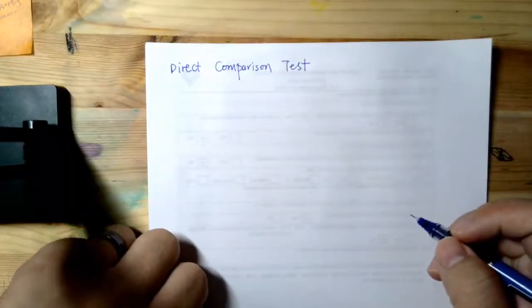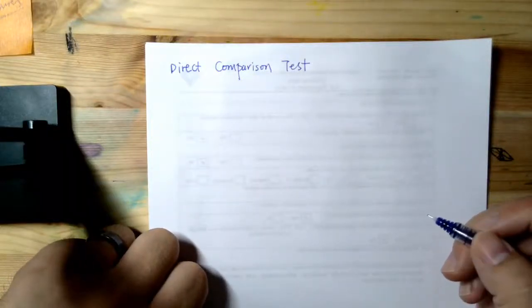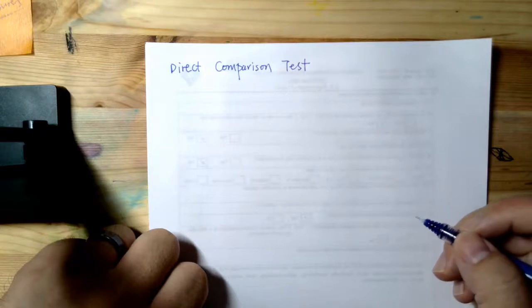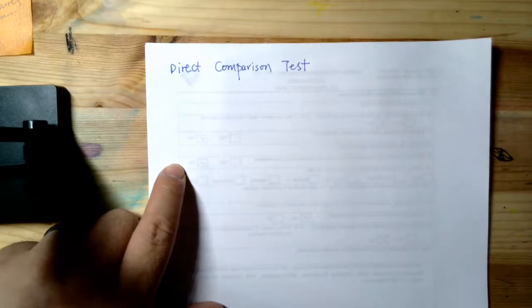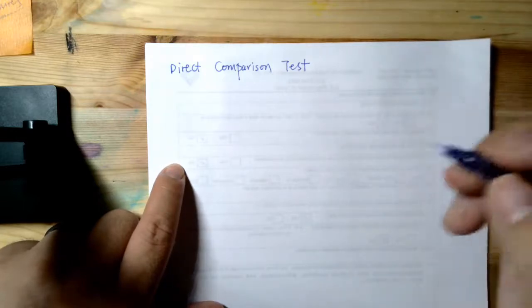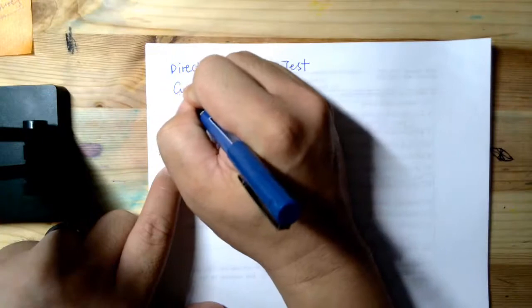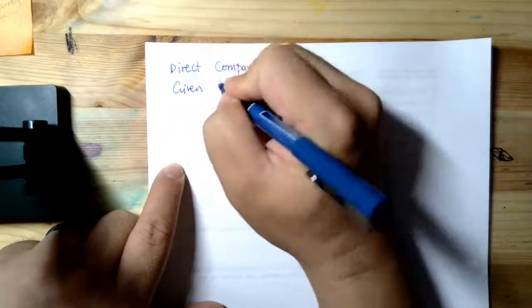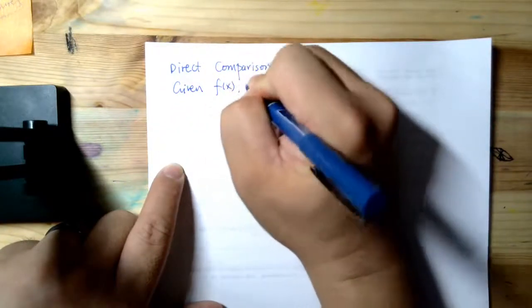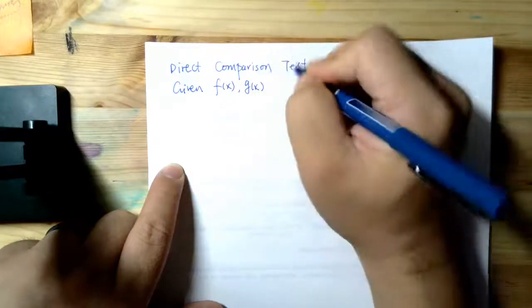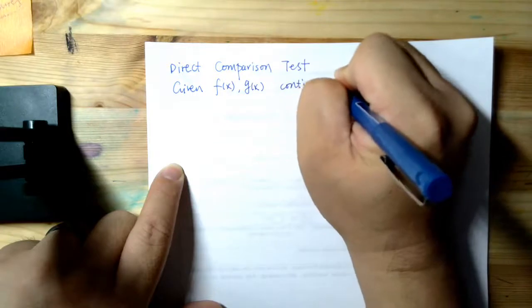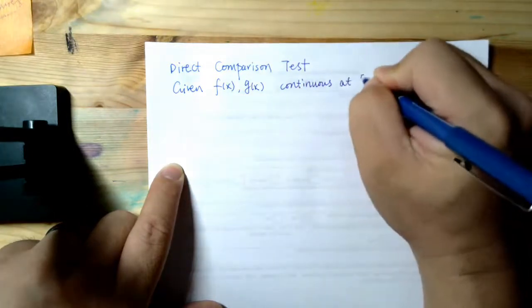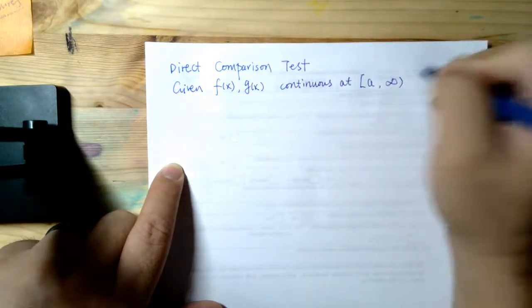Okay, so now let's talk about the direct comparison test. Here is the content for this test. Given two functions, f(x) and g(x), they're both continuous on the interval from a to positive infinity.